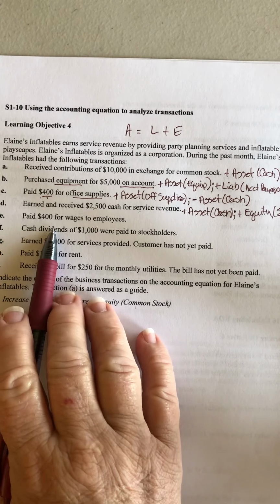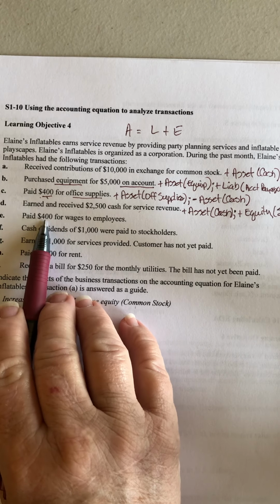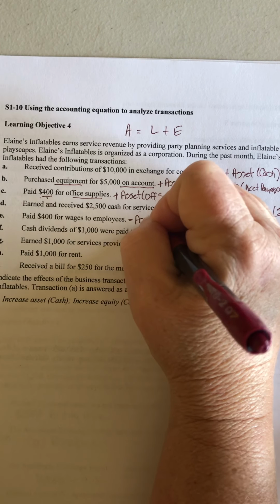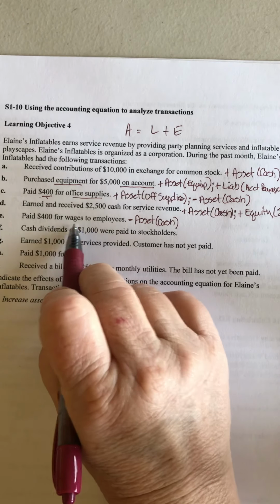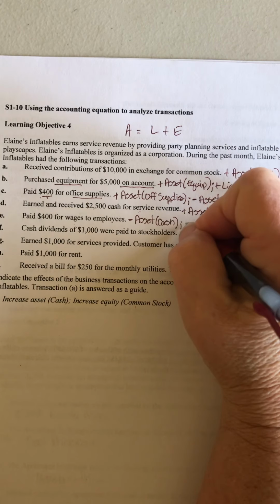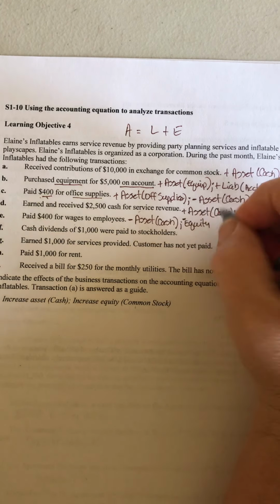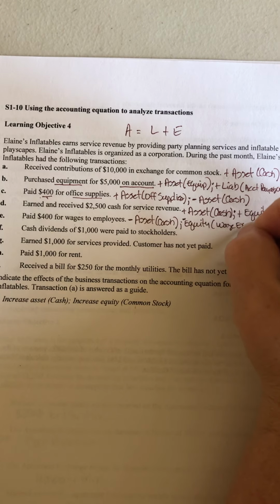All right, E, I paid $400 for wages to employees. I paid cash out, so I'm going to have minus an asset, and that's cash. This is an expense when I pay my wages, and expenses decrease equity. So I'm going to have a minus to equity, and I'm going to have wage expense as the account.